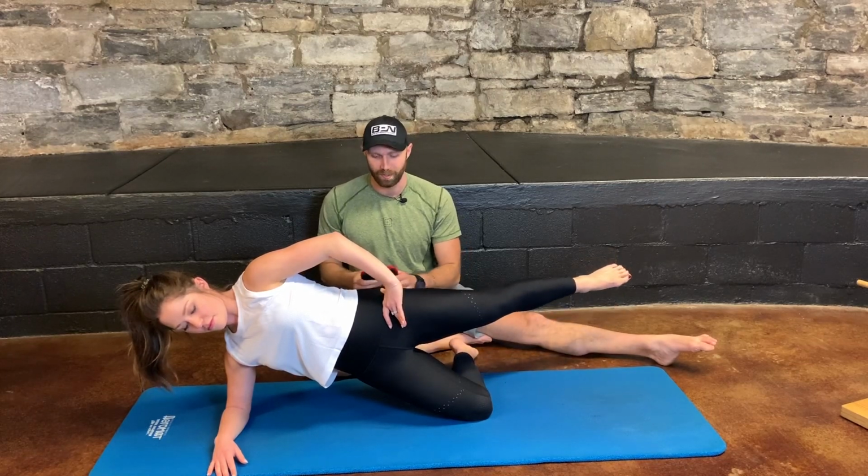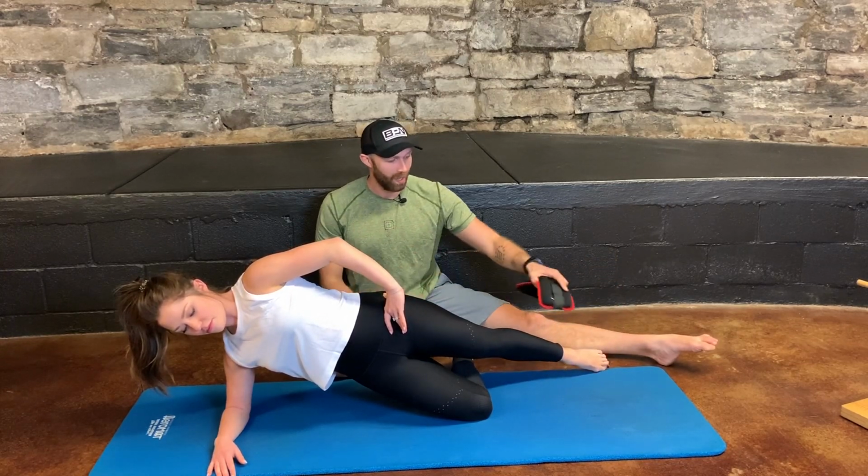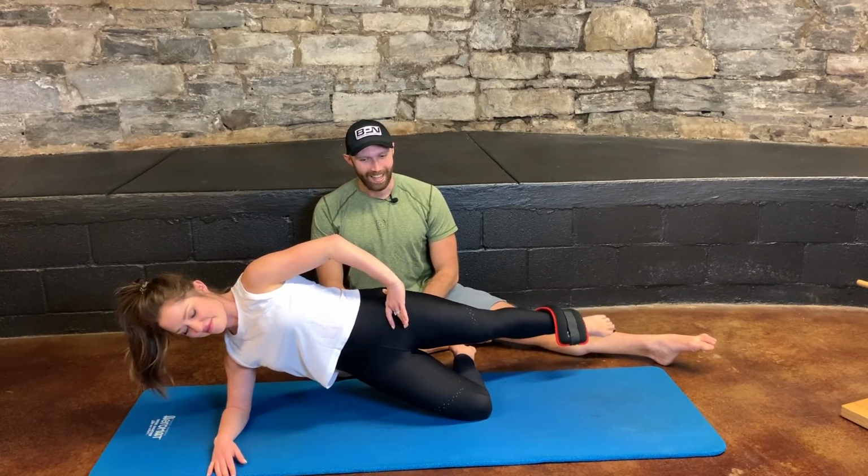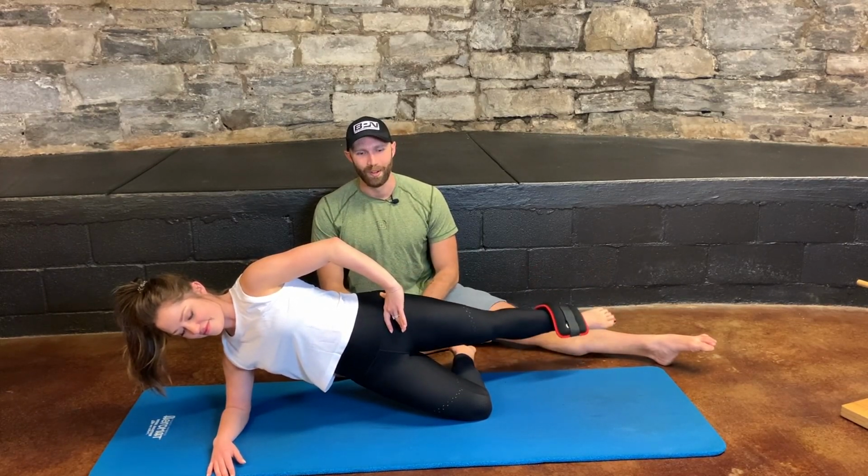And actually there's been a lot of research showing that side planks are one of the best ways to get in that abduction work. You can also then, when you want, add that ankle weight as she does the side plank as well. And you can also do it turned out if you want to. Go ahead and relax. That's awesome, Lindsay. So that's exercise number 2.